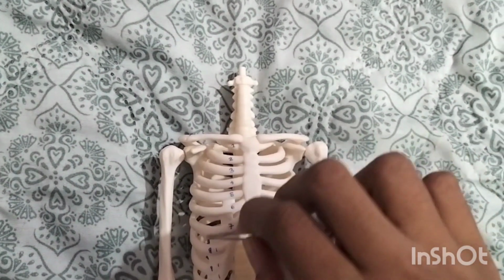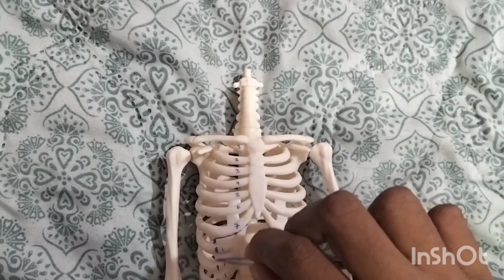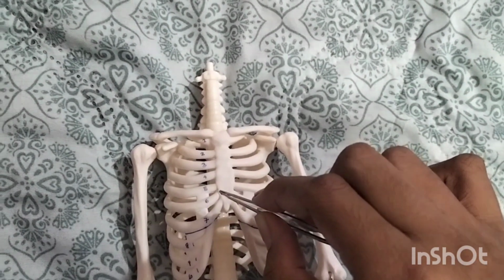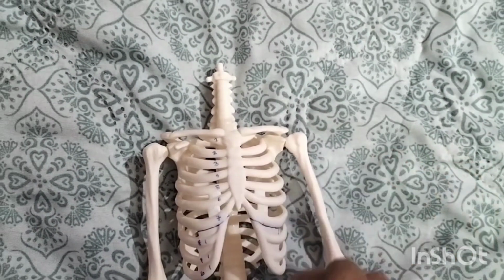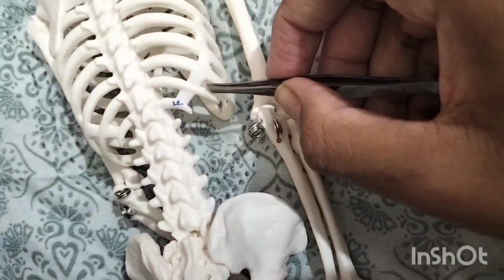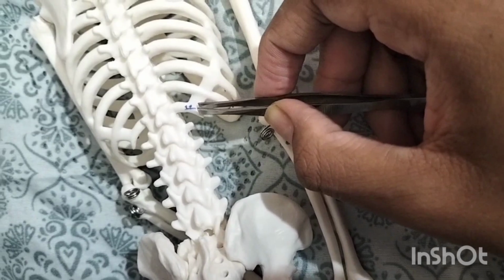So again back to the ribs, the 8th, 9th and 10th ribs are joining a cartilage which is further joining the sternum. Now you got the last two ribs, which are the 11th and 12th ribs, known as floating ribs.